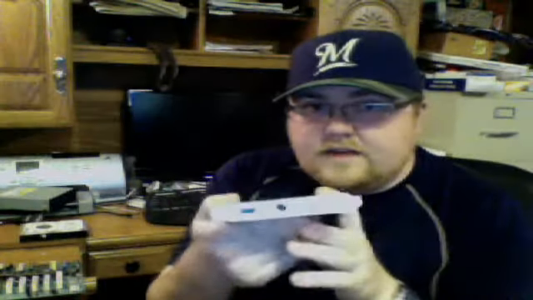This is the back side. This is where you connect a monitor to the video card. There are a couple of different ports. There's a DVI and a VGA port. DVI is the white one, VGA is blue.